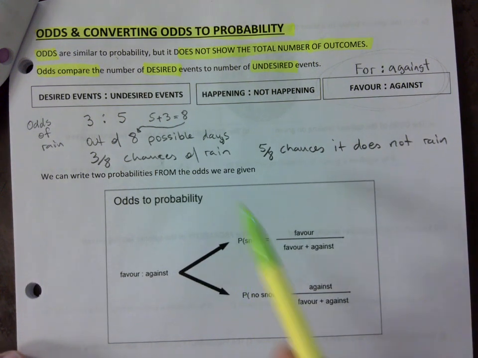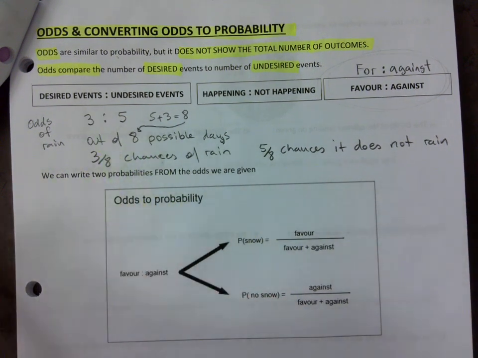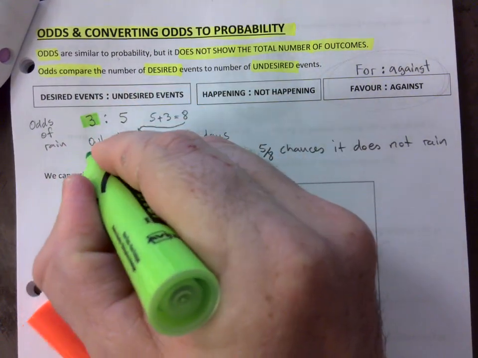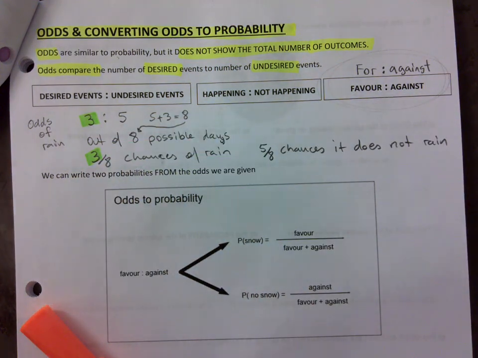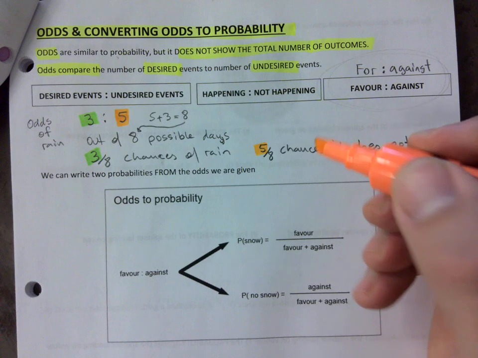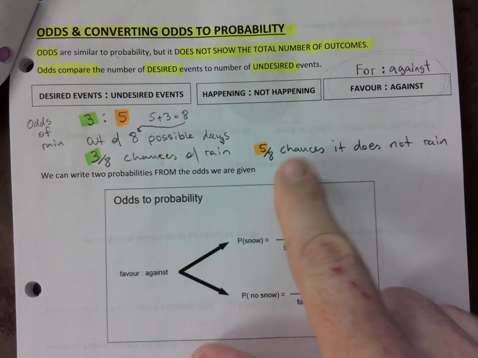So basically, that's where my 2 colors are going to come in. The 3 gave me that, and the 5 is basically the numerator for the against.